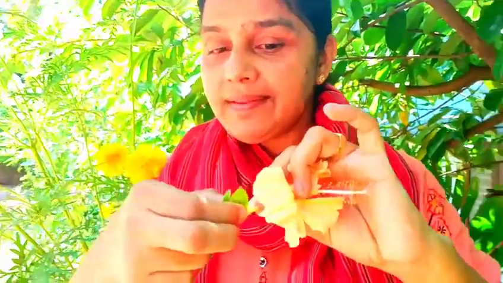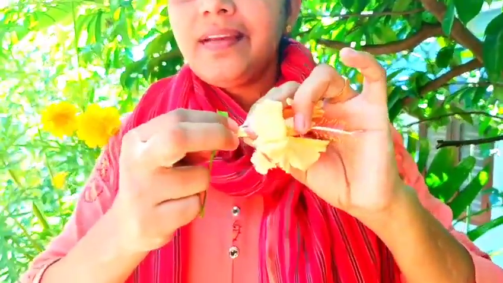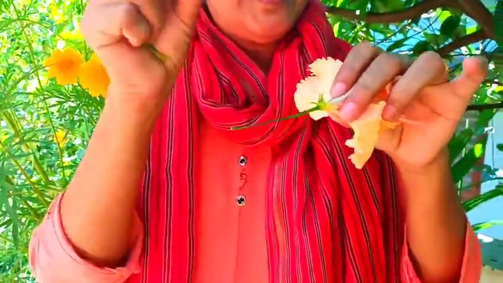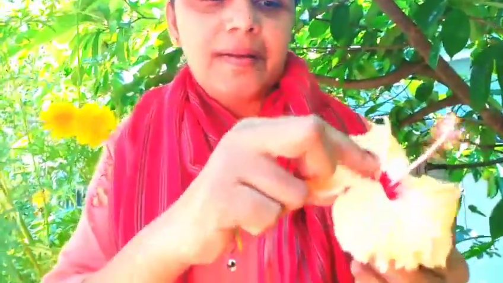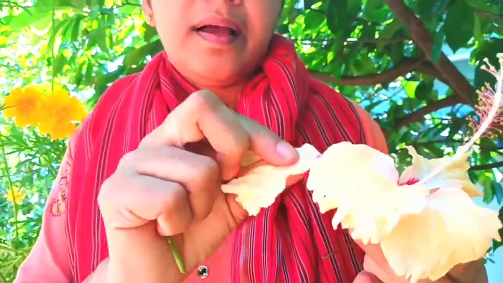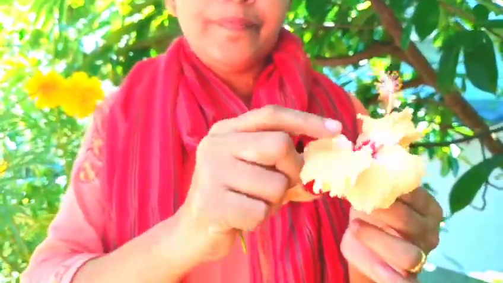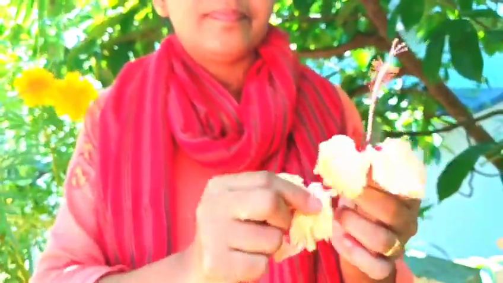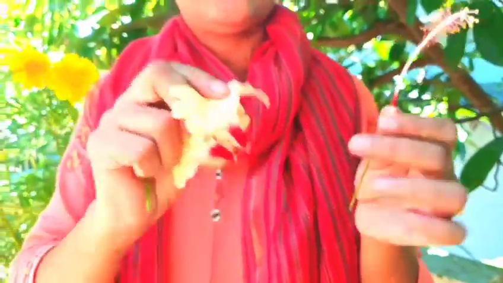Okay children, I am going to remove the sepal, the green whorl. We said about the green whorl, it give protection to the bud, right? Yes, I have already removed. Then in the inner whorl we can find petal, most attractive part of a flower. I am going to remove petal too. So I have removed petal. Now let's see the remaining part.